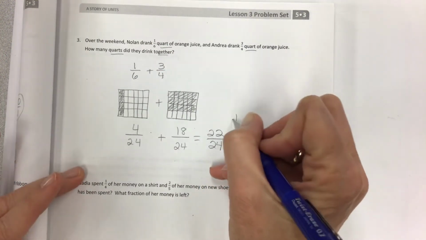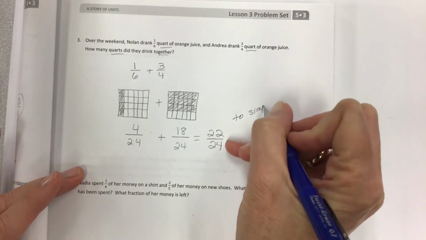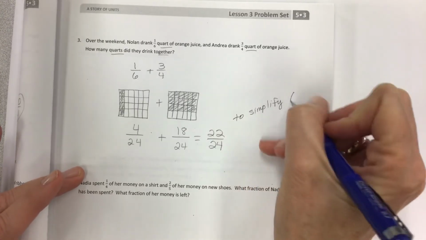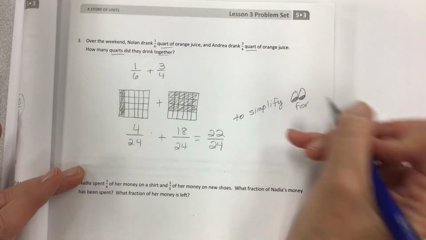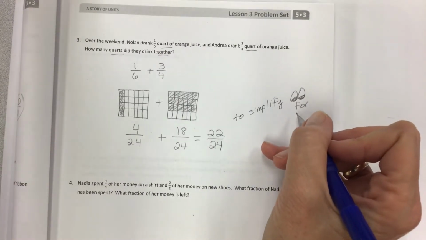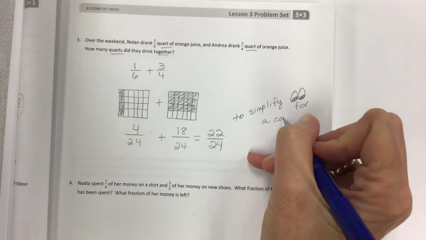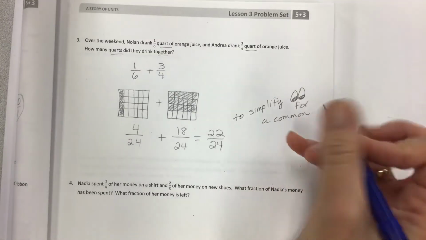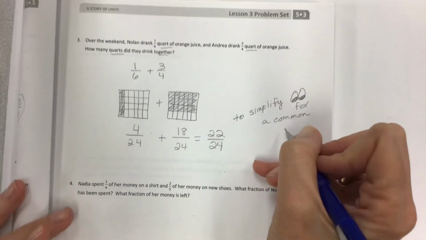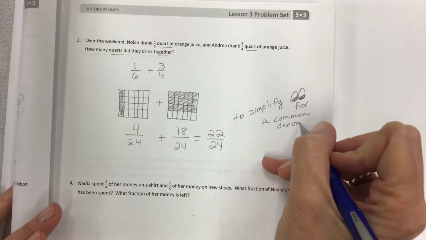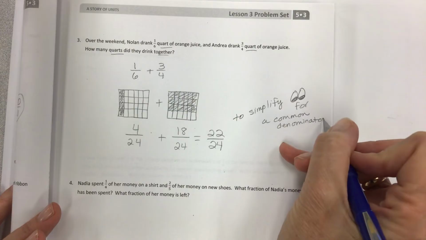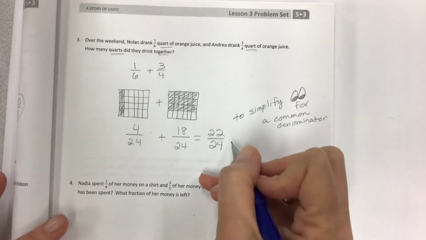And so to simplify, look for a common denominator. And that, my friends, is rule 3. Mrs. Setness is rule 3. Look for a common denominator. And guess what rule 2 is? Look for numbers that are even.